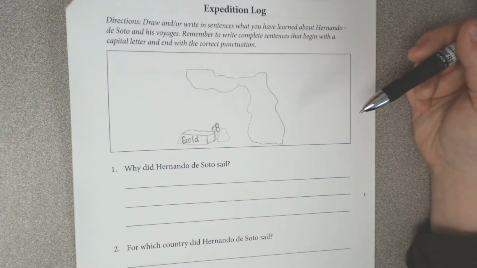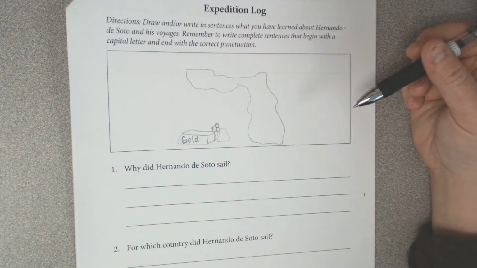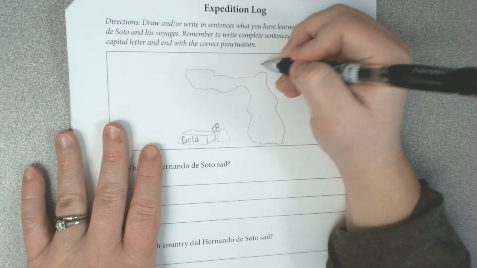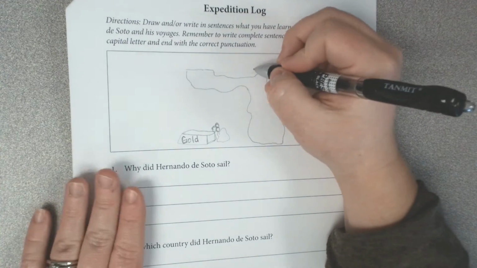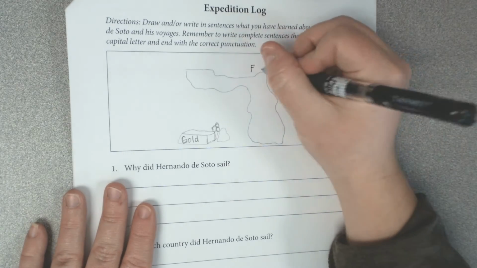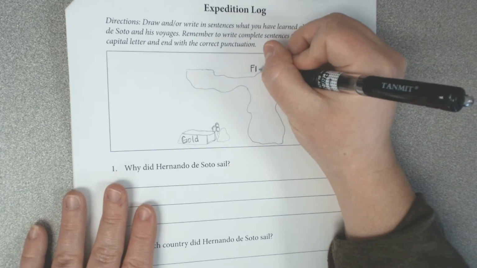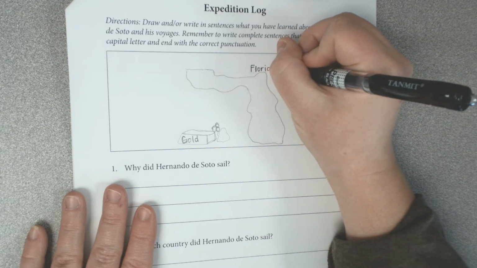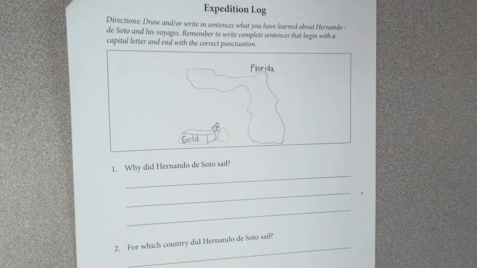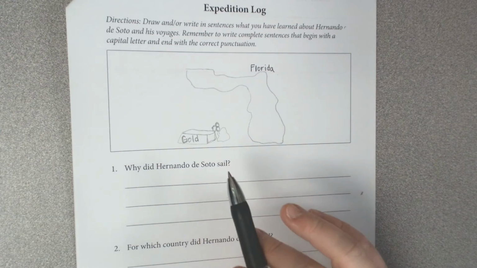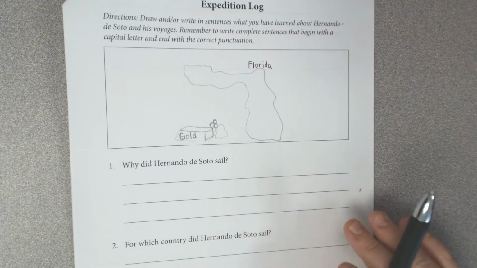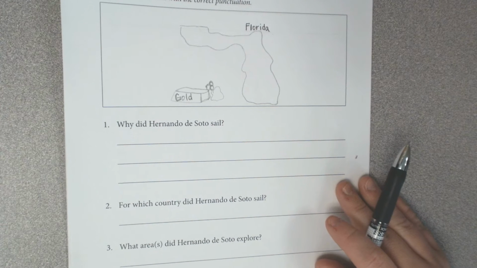One of the things that I've already listened to or read about aloud, one of the things that I listened to and remember is that he explored Florida. So in my drawing, and it could just be a sentence, it doesn't have to be a drawing, it's not great, I drew Florida. I also drew some gold in bars and like a nugget and like coin form. It's not great. You can do it however you want.